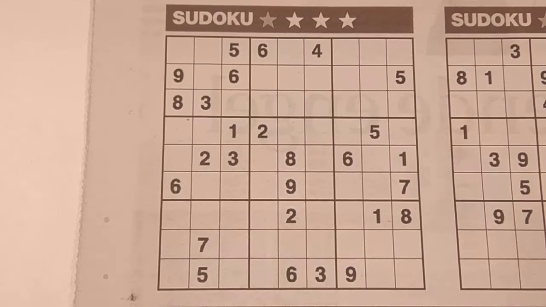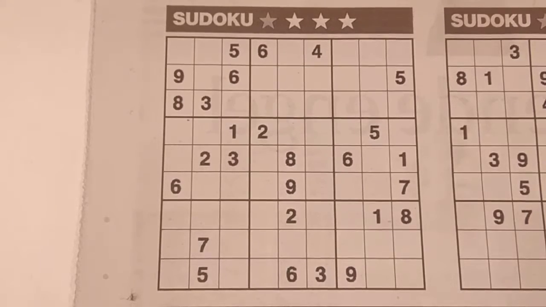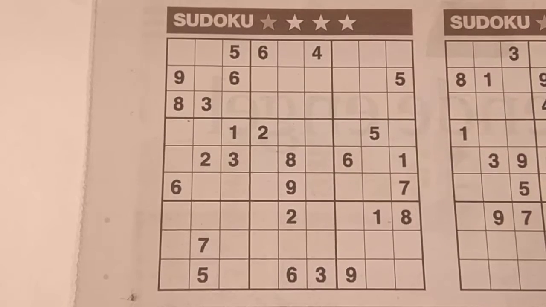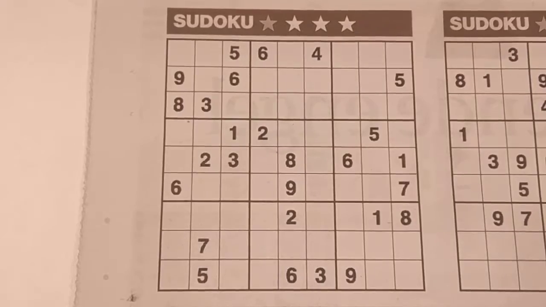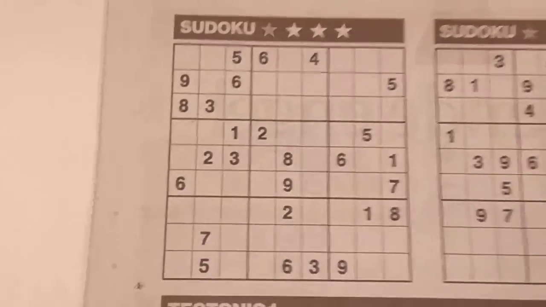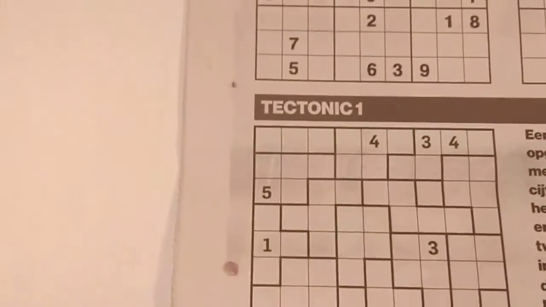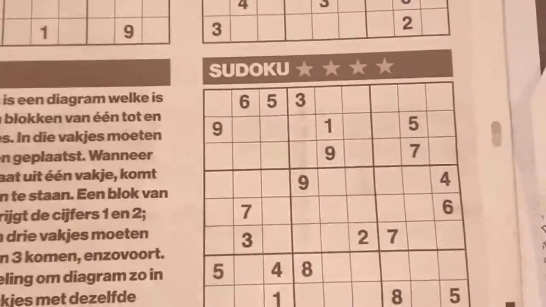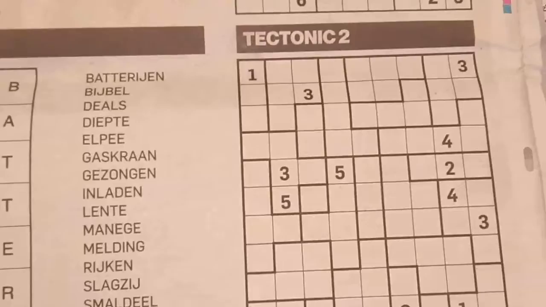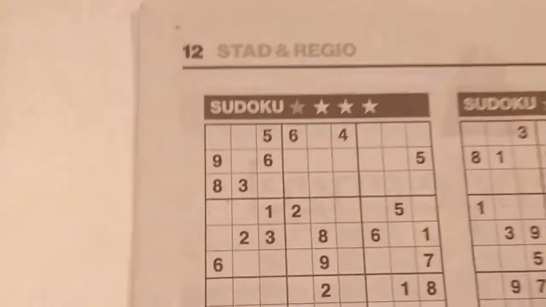Today in the daily newspaper, in the additional of the newspaper of Monday, March the 23rd, 2020, we have 1, 2, 3, 4, 5, and 6 Sudokus.